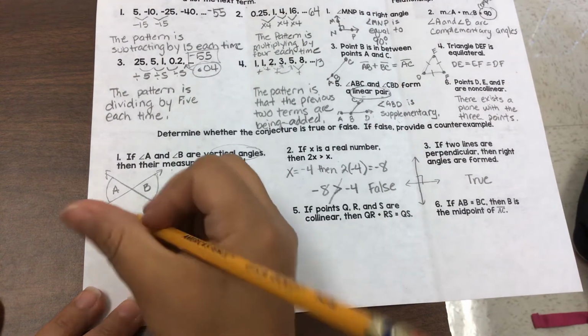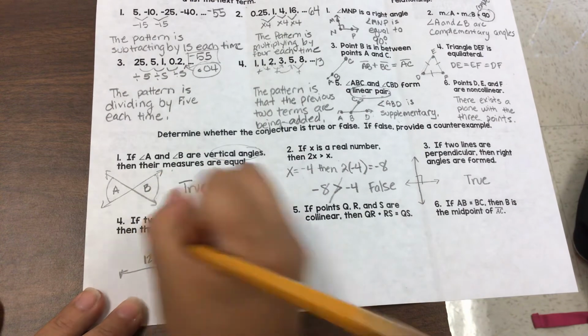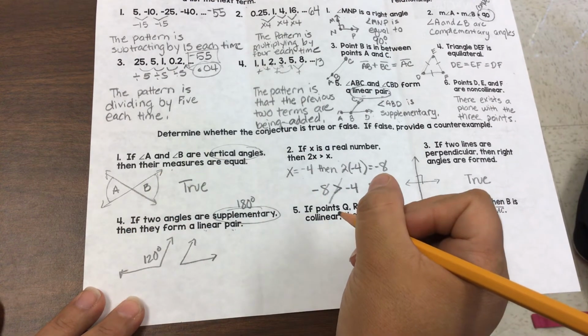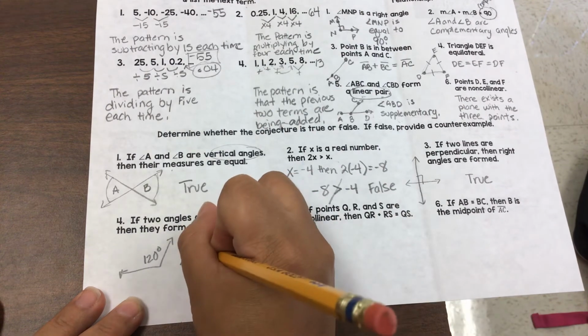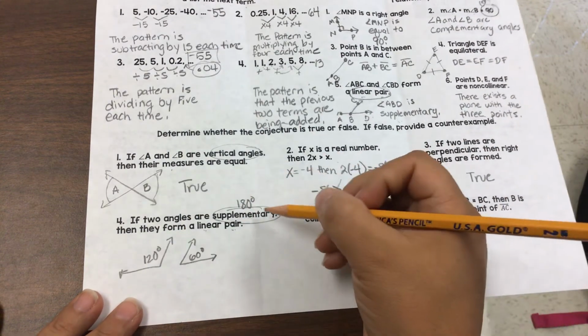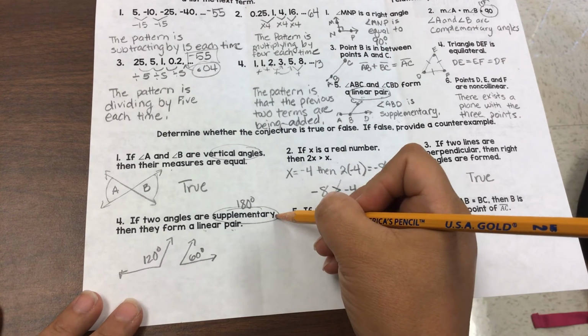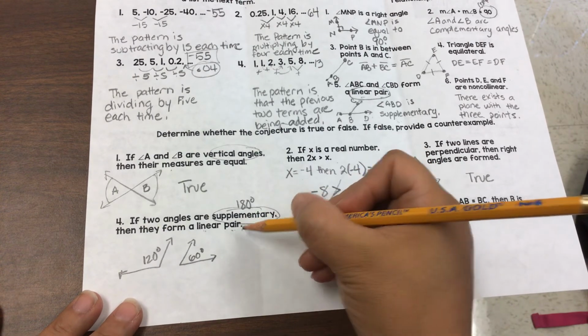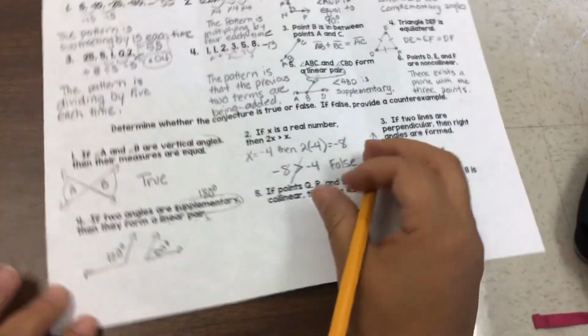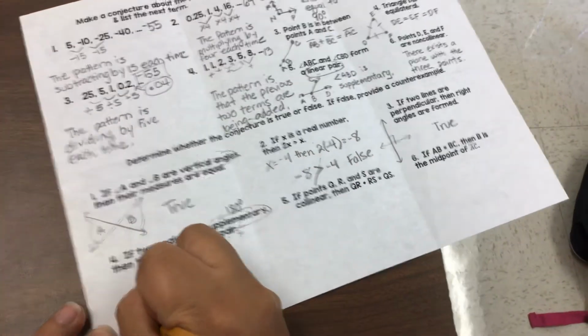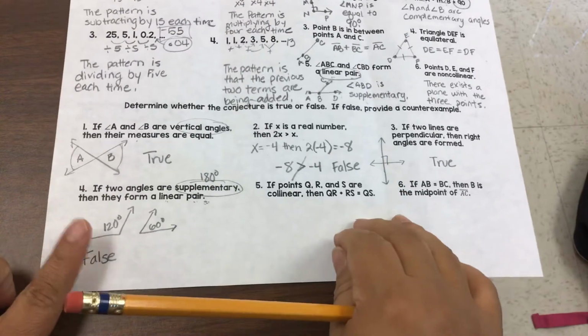So let's just give some values. Let's say that this is 120 degrees. That means that this one would have to be 60 degrees. Together they equal 180, but they do not form a line. Okay, so this would be false. And that is a counterexample.